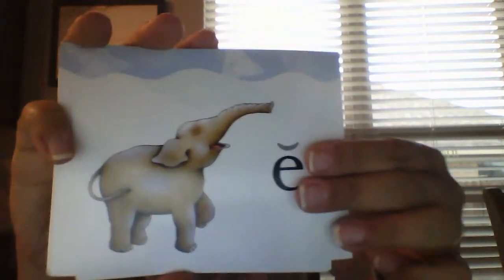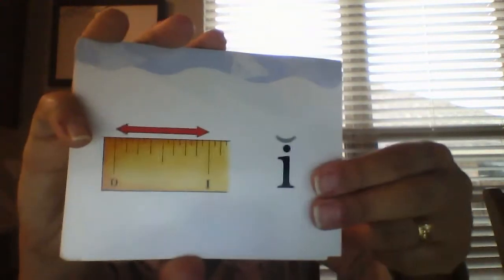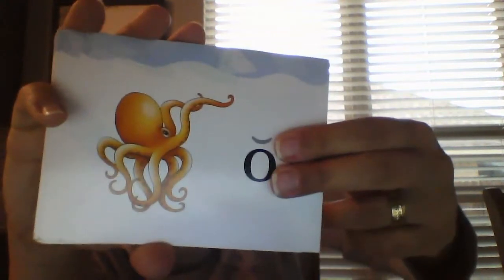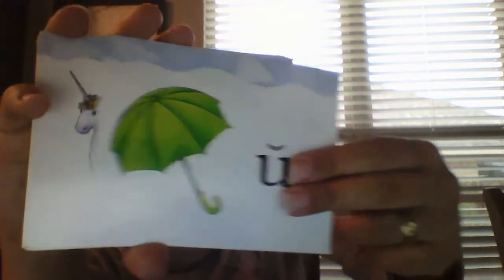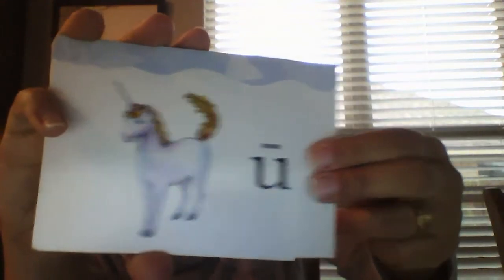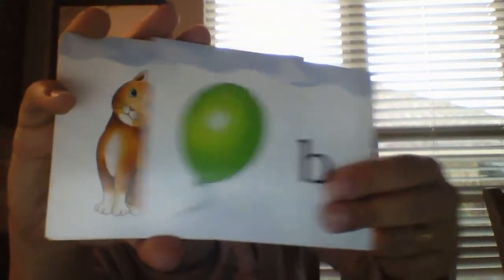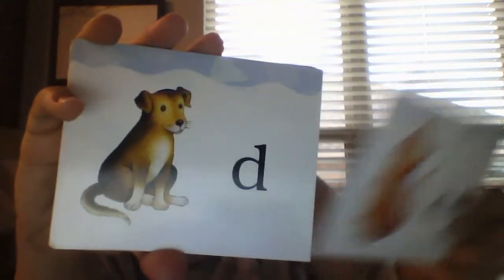Apple, A. Acorn, A. Pay attention to the coding. Elephant, E. Equal, E. Inch, E. Icicle, I. Octopus, O. Overalls, O. Umbrella, A. Unicorn, U. Balloon, B. Cat, K. Dog, D. Fish, F.